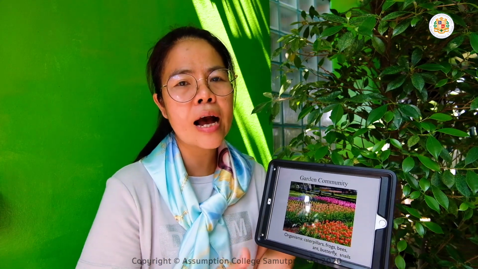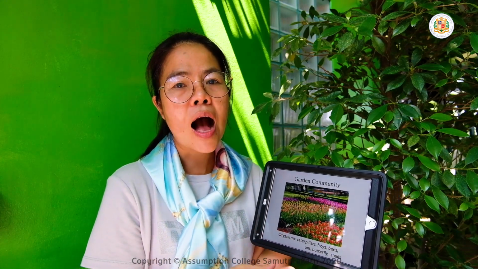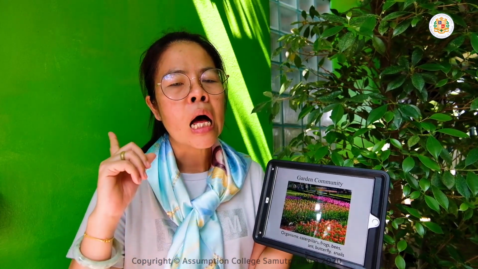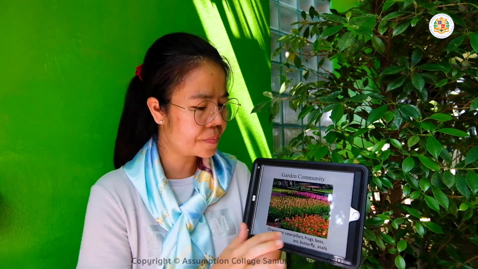And another thing I didn't show here, a single tree, a single plant is also a community too. Don't forget, because we can find many different types, different species of animals living in a single tree. Okay.